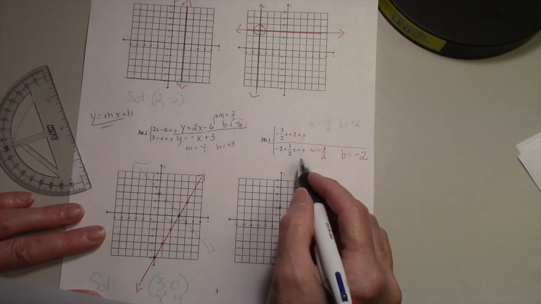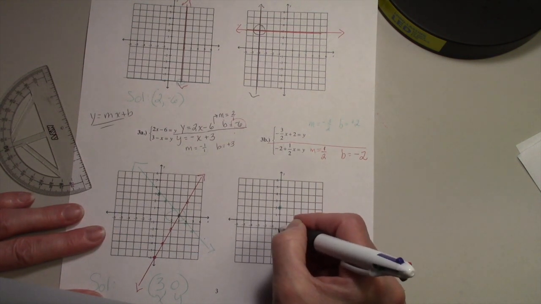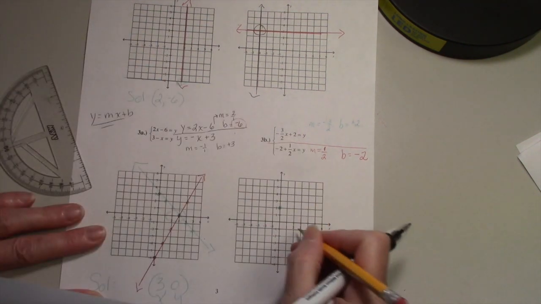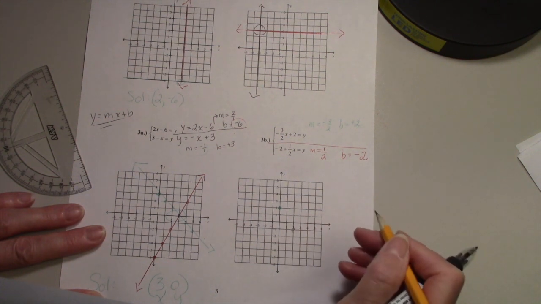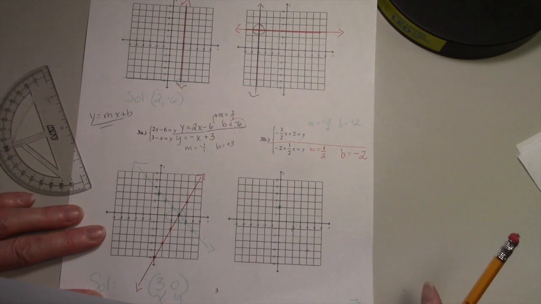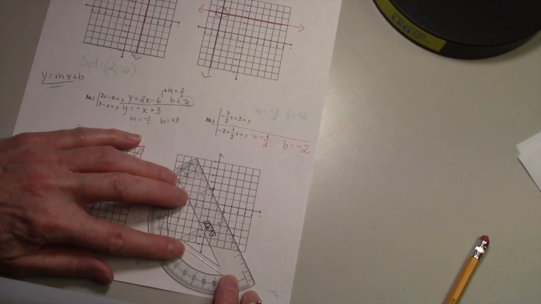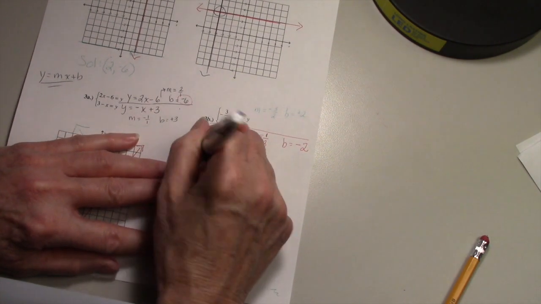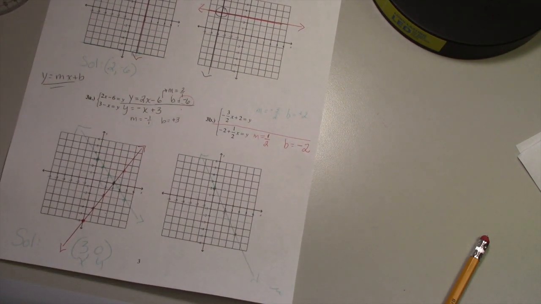Okay, hang on. What's my slope again? -3. 1, 2, 3, 1, 2. Put a dot. For some reason it does not want to do it there. And 1, 2, 3, 1, 2. Okay. Let's see. I'm going to get my line. All right. Next one.